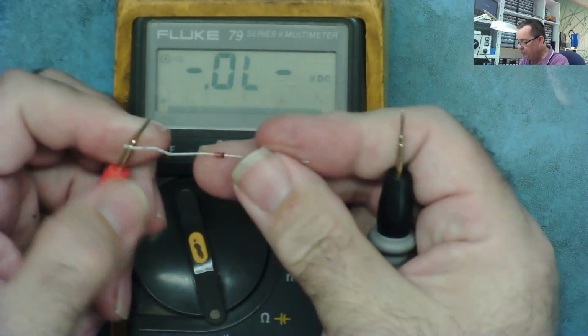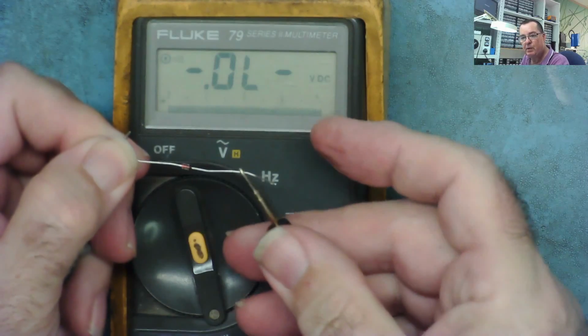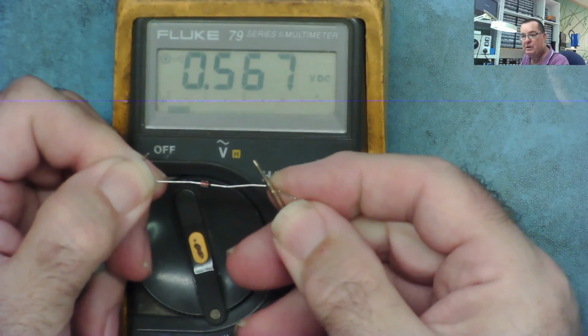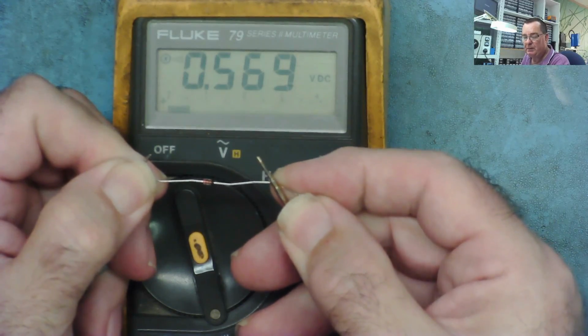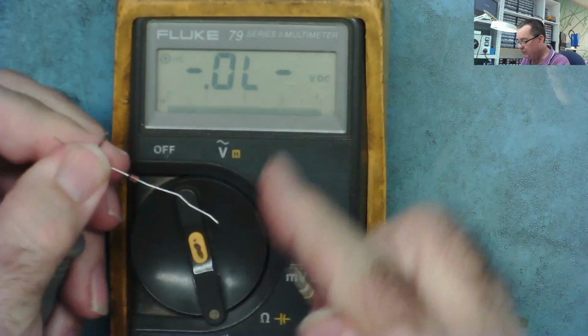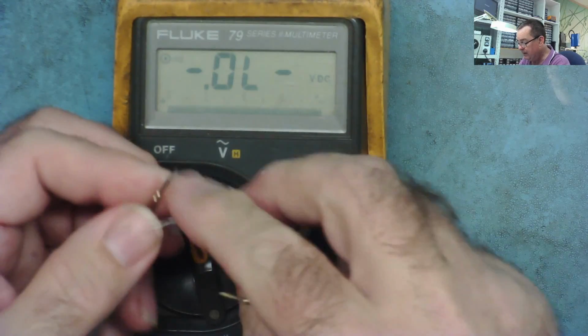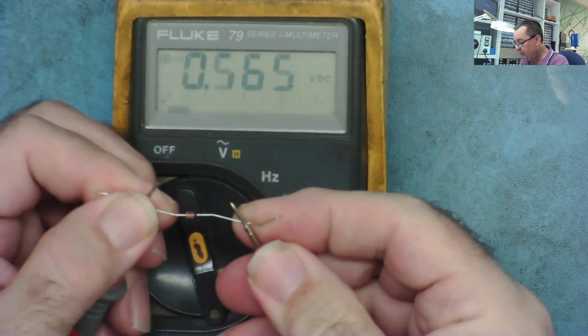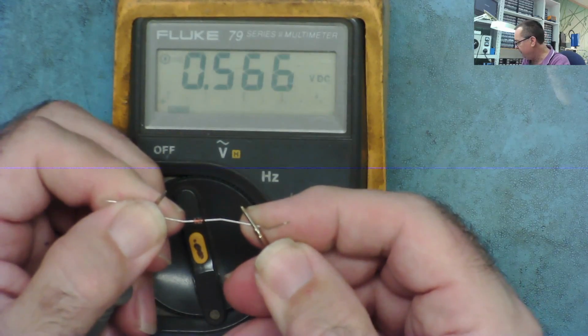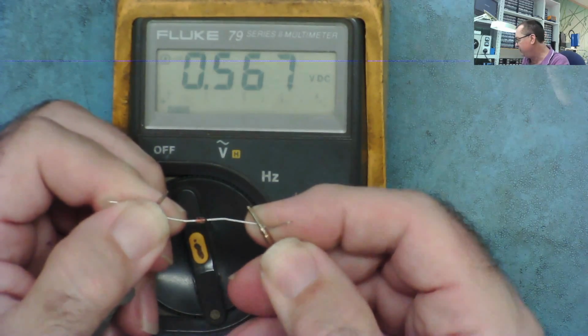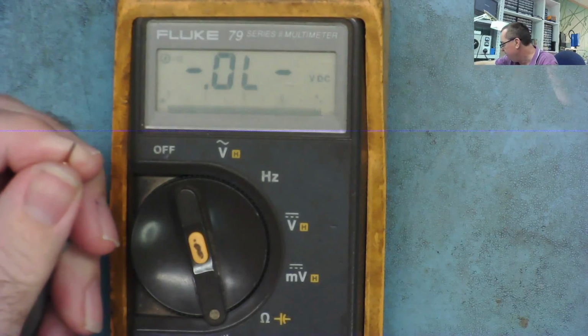To make it conduct, we want positive to the anode. Now it conducts, and 5, 6, 7 is the forward voltage drop. So you can see it conducts in one direction, it doesn't conduct in the other. And the second thing we can tell, 5, 6, 5, is that this is a silicon diode, because between 0.5 and 0.7 is a silicon diode. Let's have a look at another one.